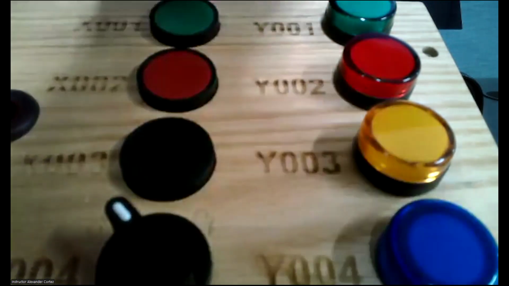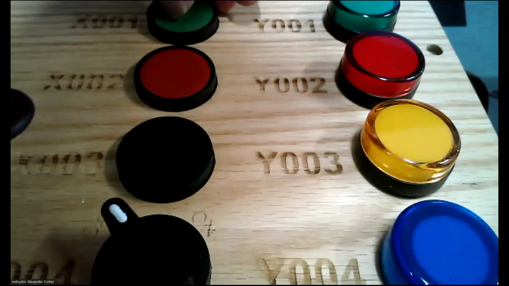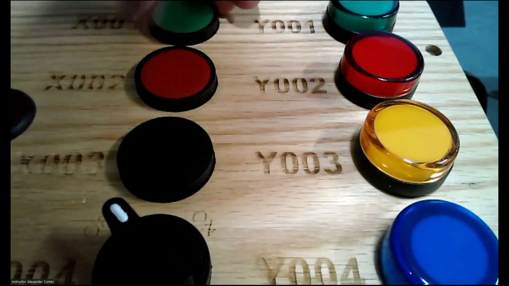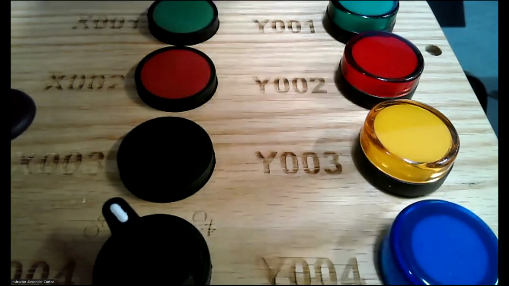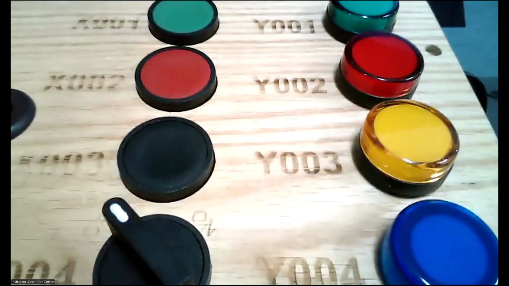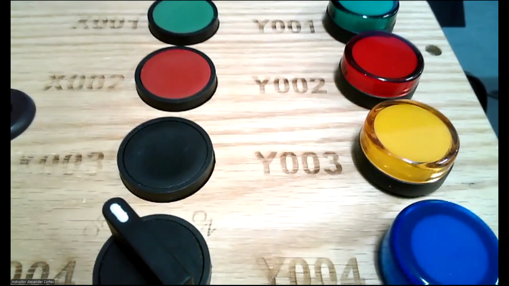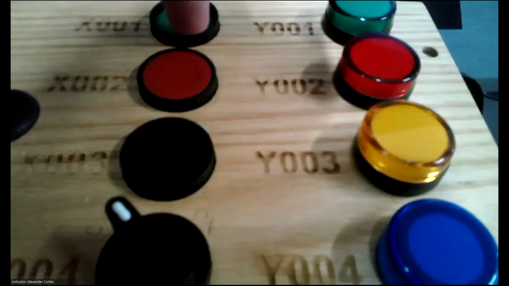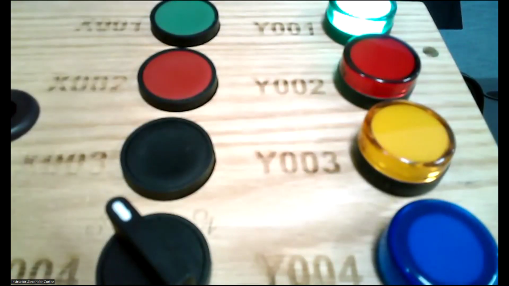So on this one, we don't have to hold it, right? Because this is an off delay. So as soon as we press and we get a pulse of continuity to the off delay, it's going to delay turning off for 3 seconds. That's what the off delay is, right? So we're going to do it again. 1, 2, 3, off.